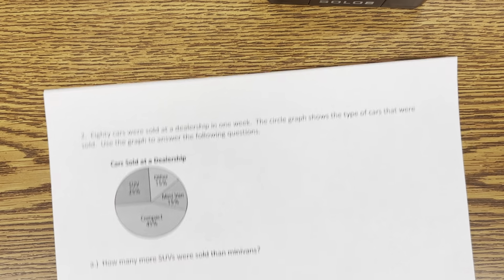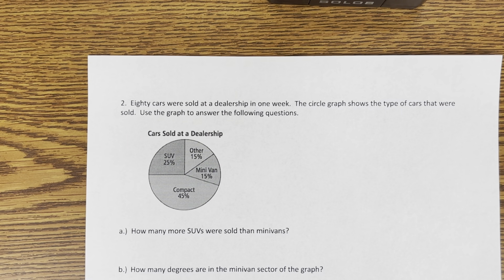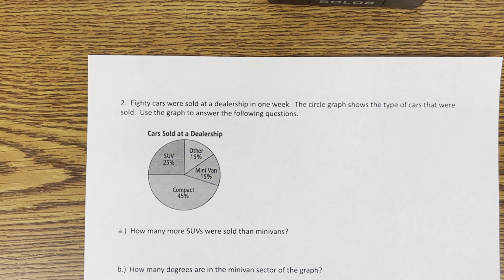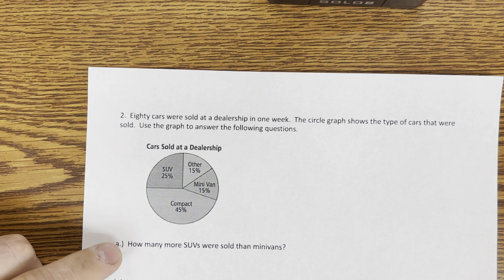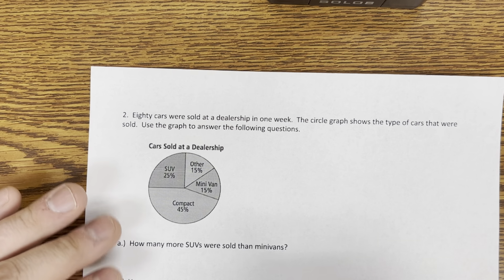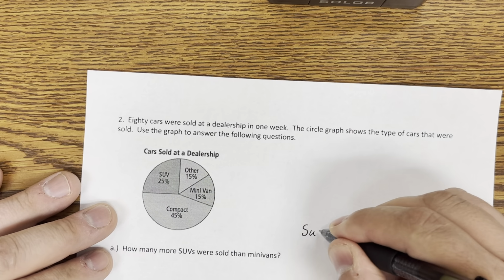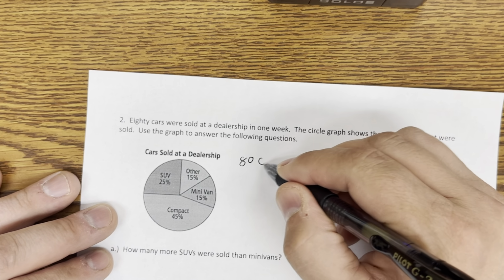And we're just going to take a look at one more circle graph here and answer a couple questions, and that's it for today. So in this one, we have 80 cars sold at a dealership in 1 week. The circle graph represents the type of cars that were sold. How many more SUVs were sold than minivans? So first I have to figure out how many SUVs were sold. So SUVs, we have 25% of 80 cars.